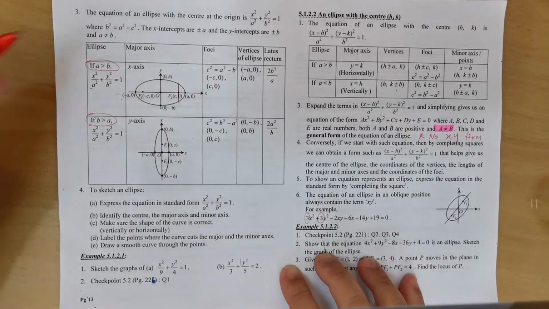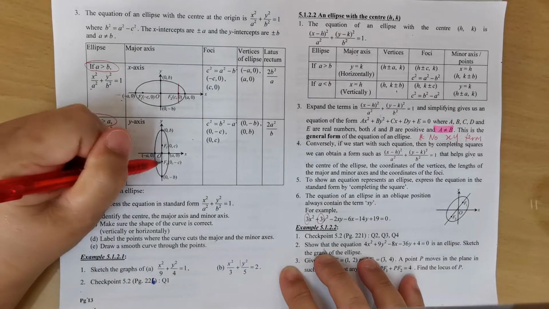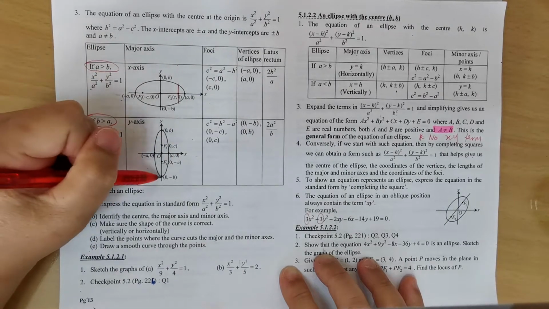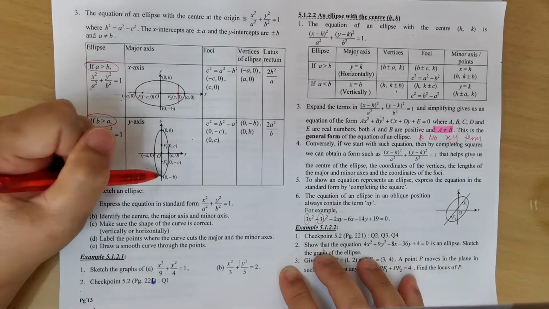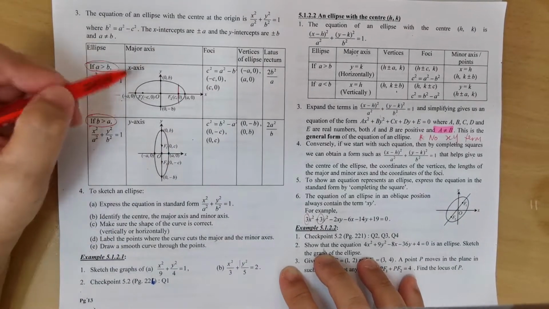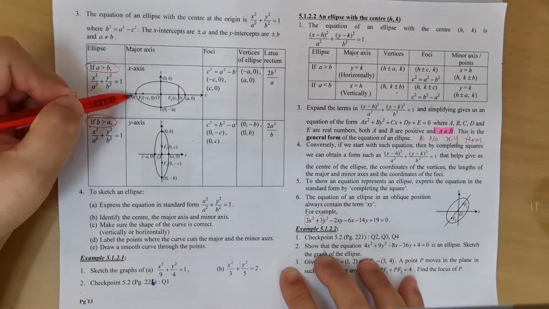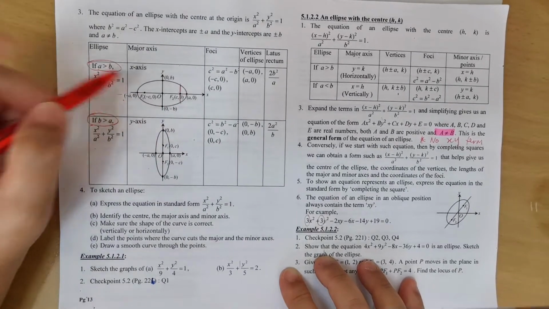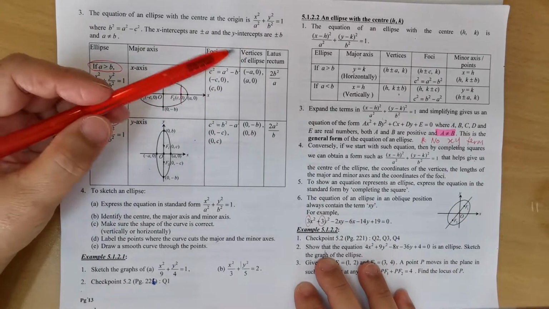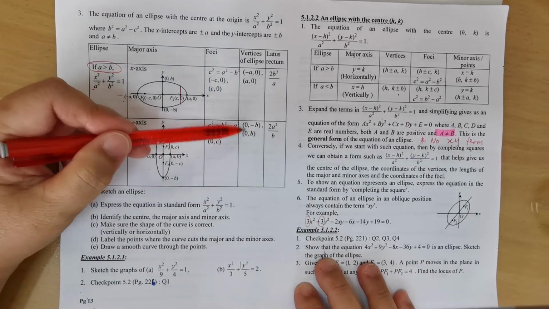Then again, you get the foci. Now your foci is here, because the major axis is the y-axis, so the foci lie on the major axis. Then the vertices will be here. Foci, vertices, center, everything lies on the y-axis if it is vertical. If it is horizontal, the foci, center, and vertices all lie on the x-axis. All these 5 points lie on the major axis. Remember. Therefore, the vertices of the ellipse will be (0, negative b) and (0, b), because they lie on the y-axis, so the x coordinate is 0.